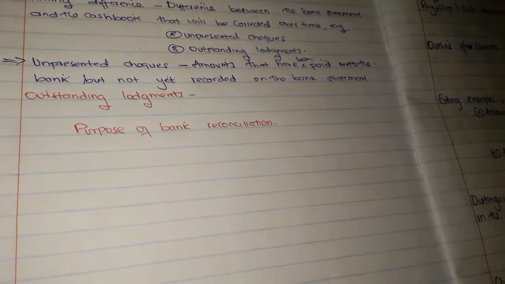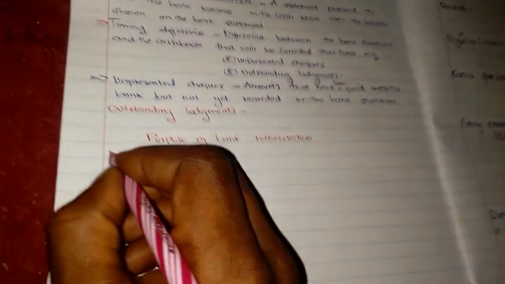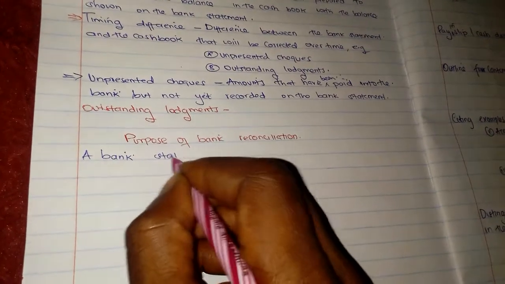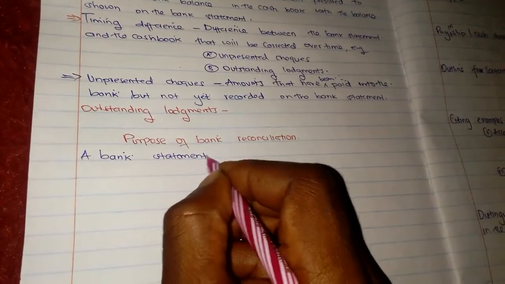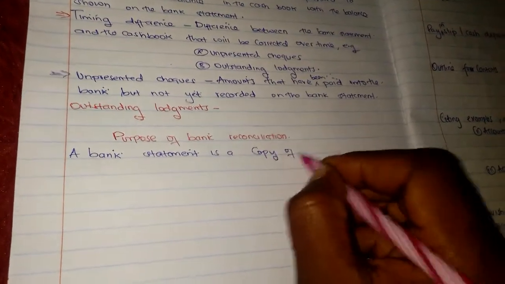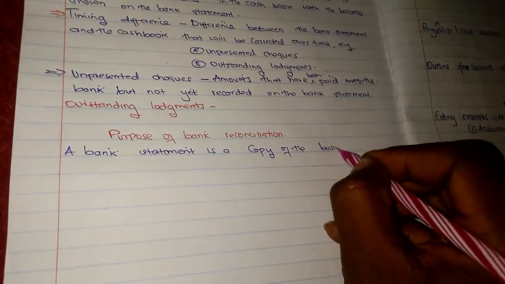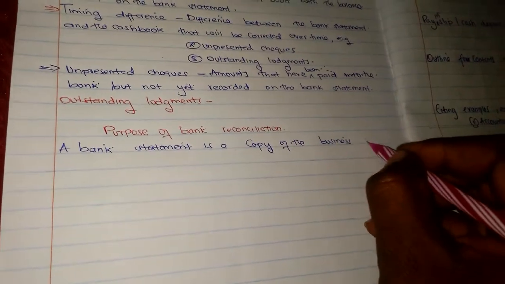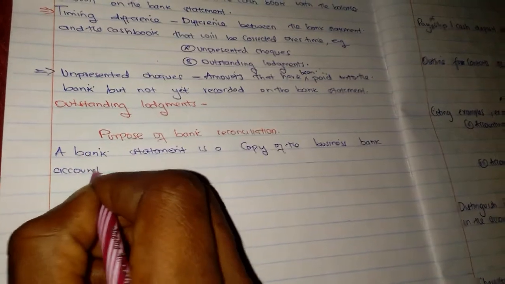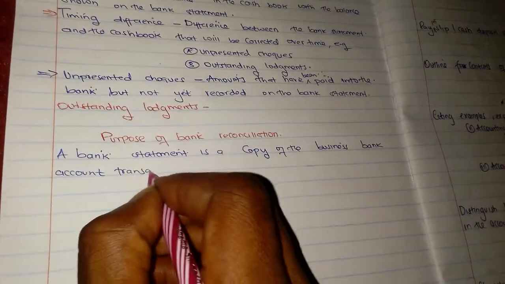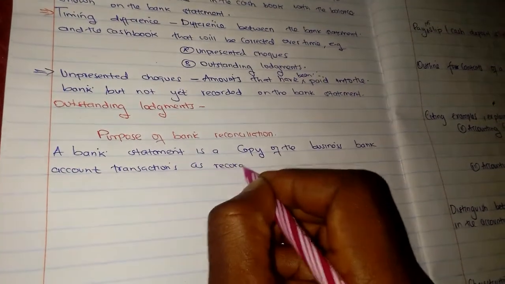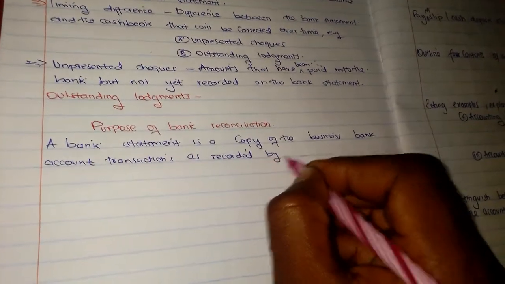So let me write this for your revision purposes. A bank statement is a copy of the business bank account transactions as recorded by the bank.